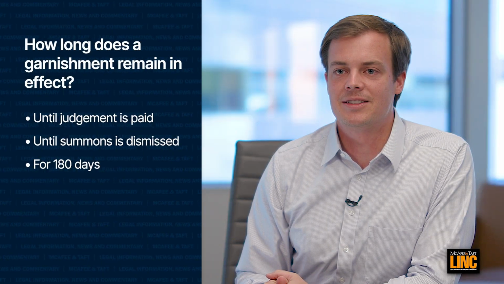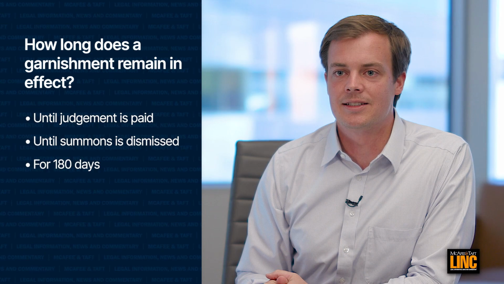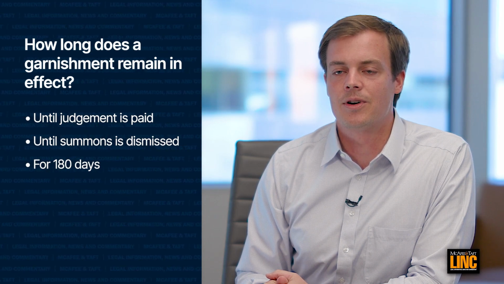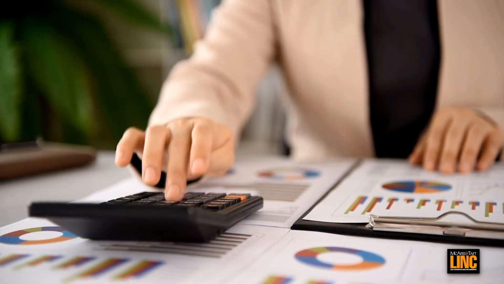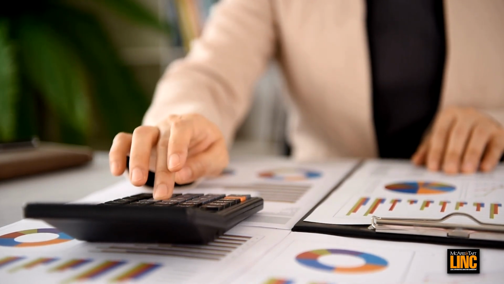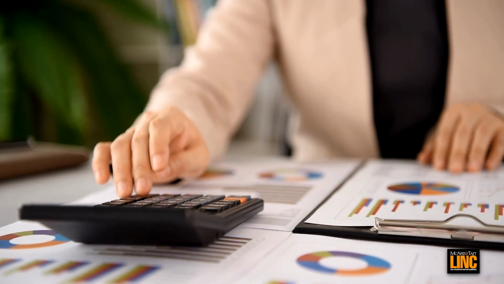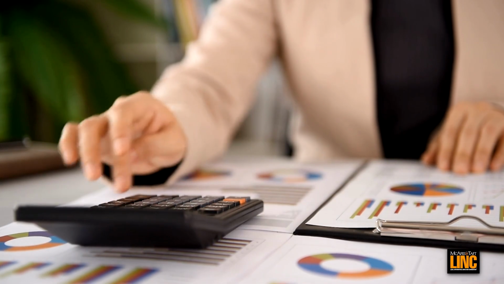The garnishment remains in effect until the judgment is paid, until the summons is dismissed, or for 180 days. This requires you as the garnishee to track how much has been paid to the plaintiff so you don't overpay the plaintiff and you know when your obligations end.